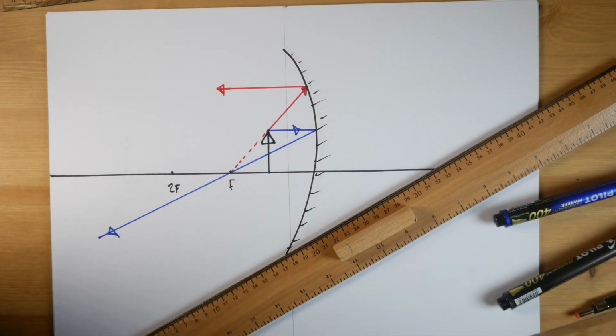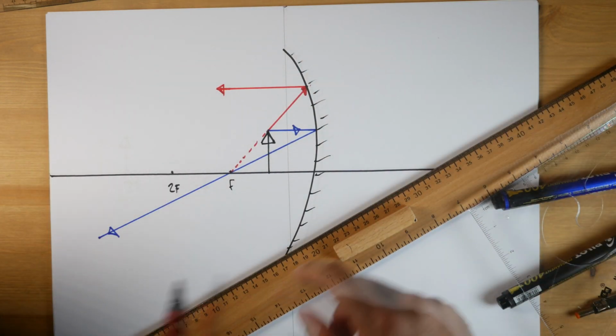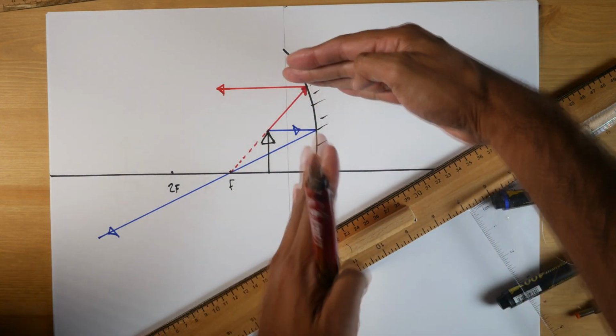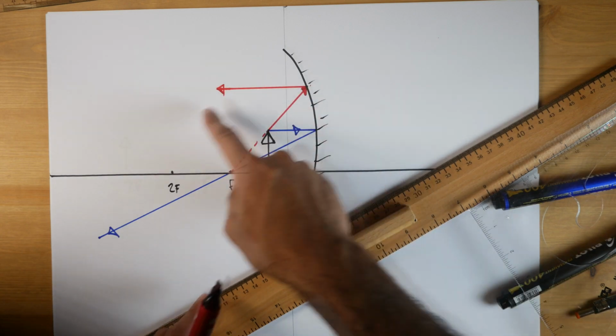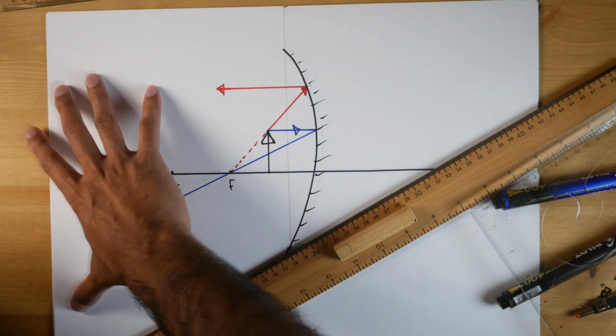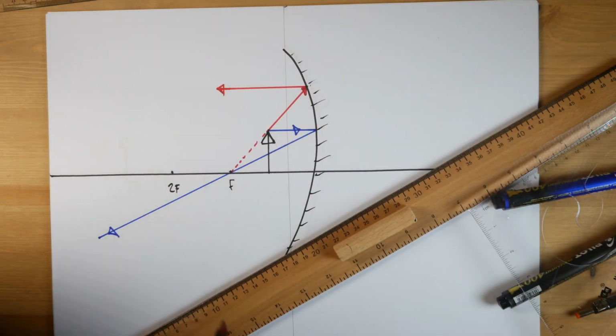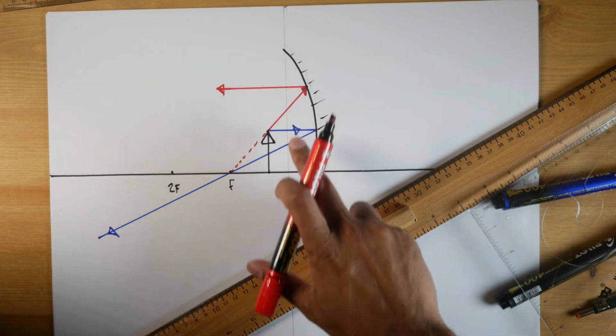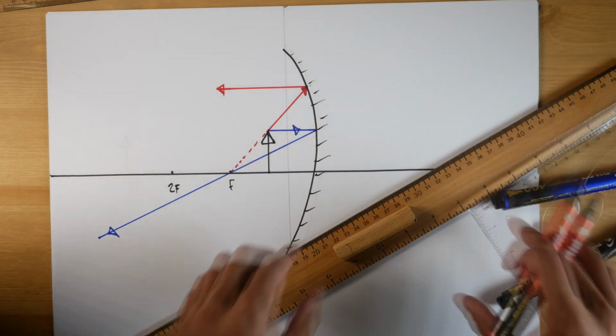Now, the whole point about making an image is that the rays of light need to cross. Okay, now of course they're not going to, because they are diverging out here, it's not going to cross over here, it's actually going to cross behind. So I need to extend both this reflected ray and this reflected ray behind the mirror.